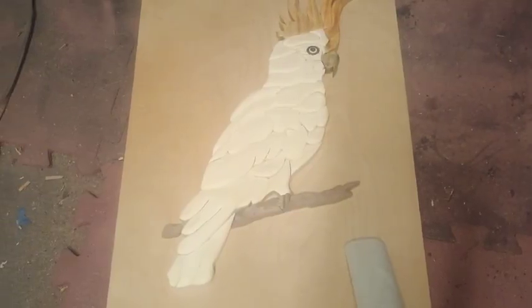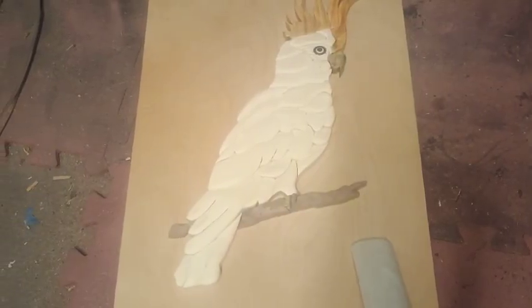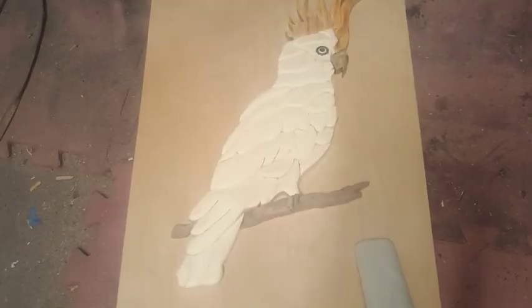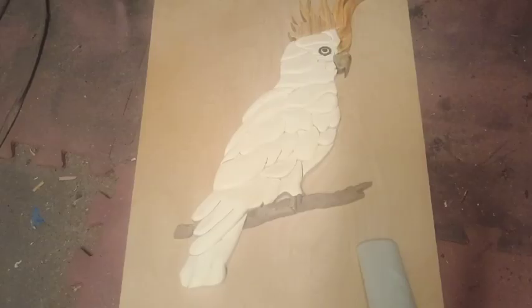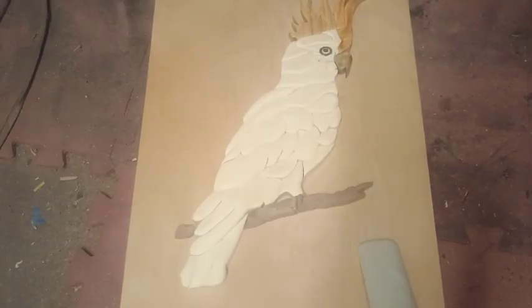How are you doing today? Talking about intarsia, and I have this cockatoo I just finished. Well, I haven't finished, but I've got it mostly cut out and shaped and everything. And I just want to talk about the difference between segmented and intarsia.